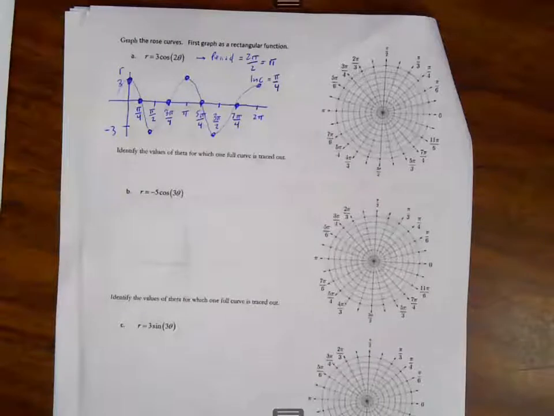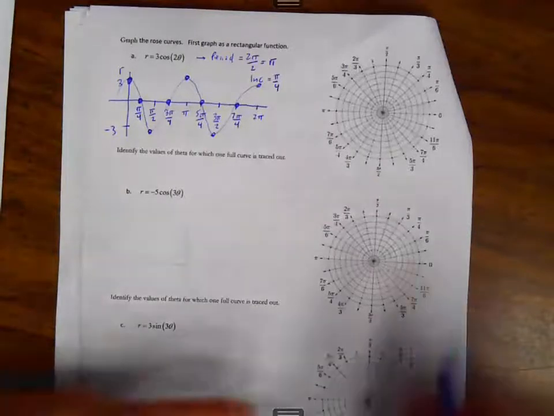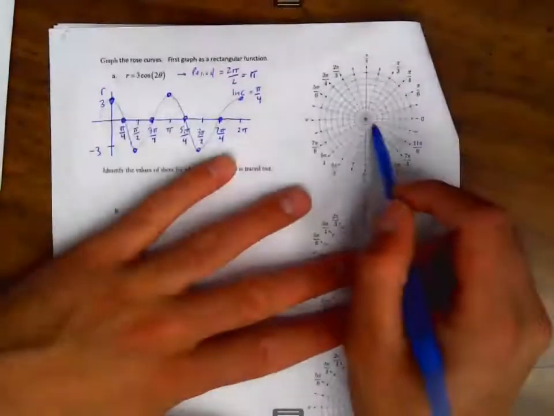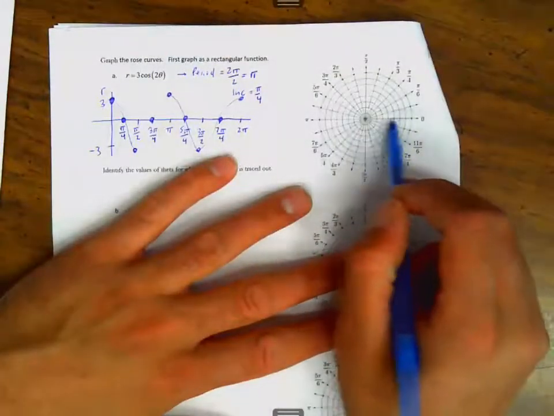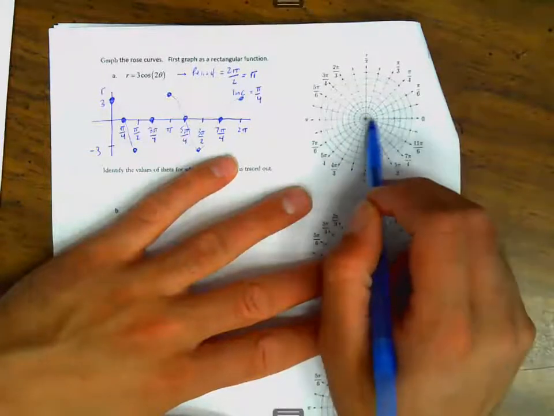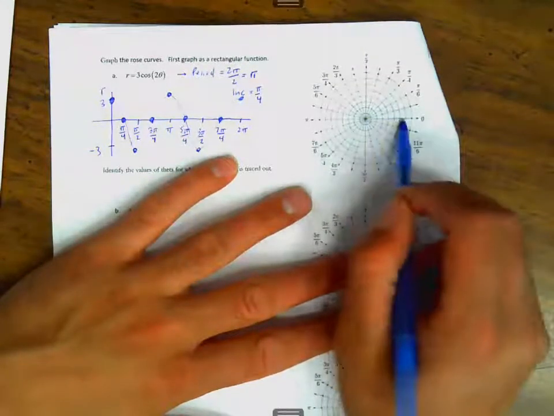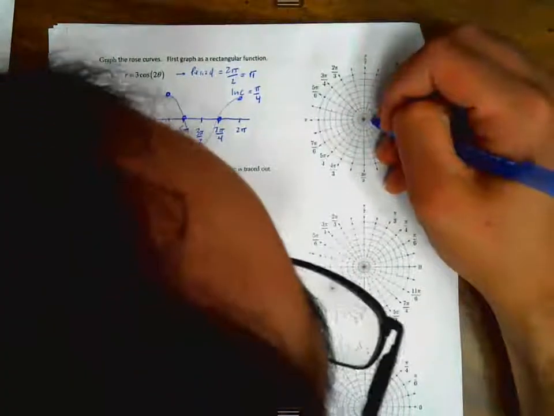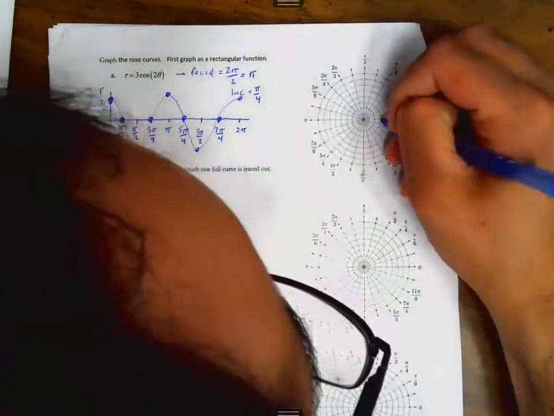So the first point is at 0, 3. So remember, when we plot that point, we start at 0, and because r is 3, we move in the positive direction, where 0 is facing, 3 units. So we go 1, 2, 3. Boom.